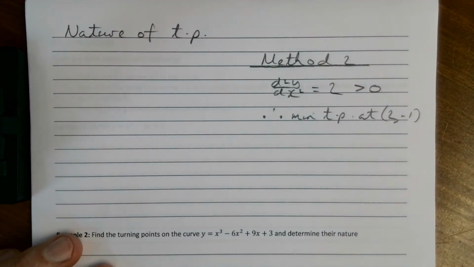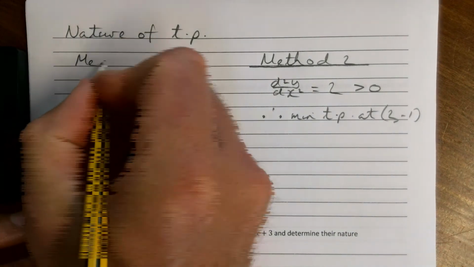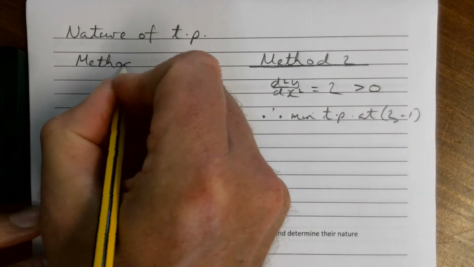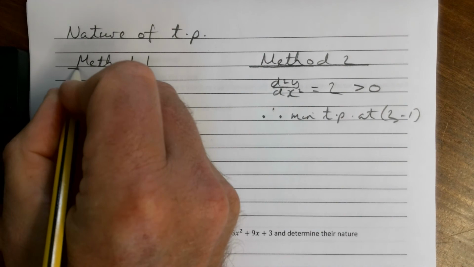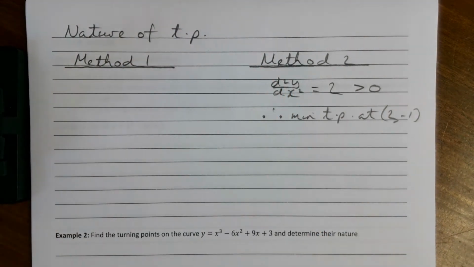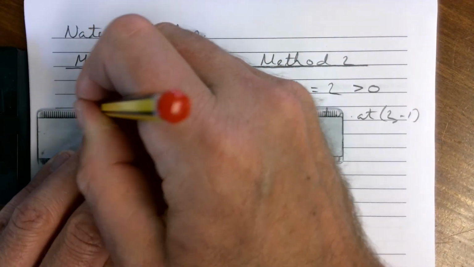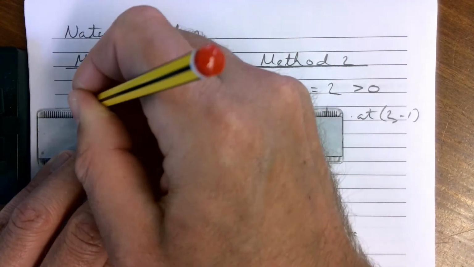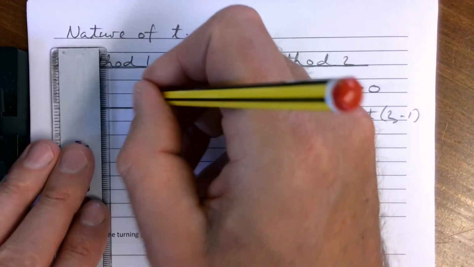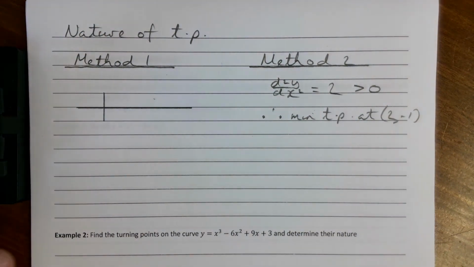Just very quickly, if we go for method 1 then, I don't want to spend too much time on it. So if I do then a wee table and pick some points just in between, we know that at x equals 2, the gradient is 0. So if I pick some points just before and after that, I should be able to work it out.